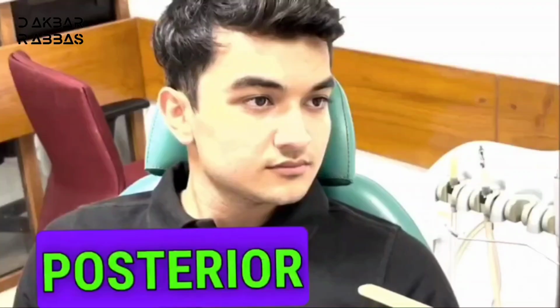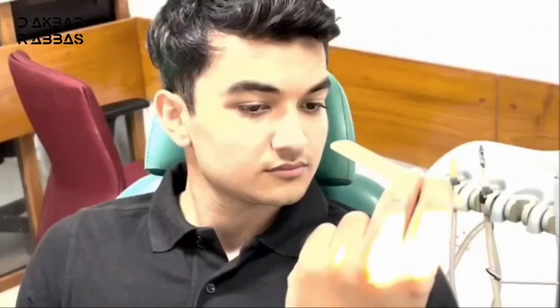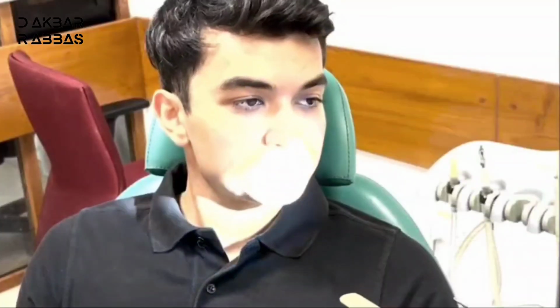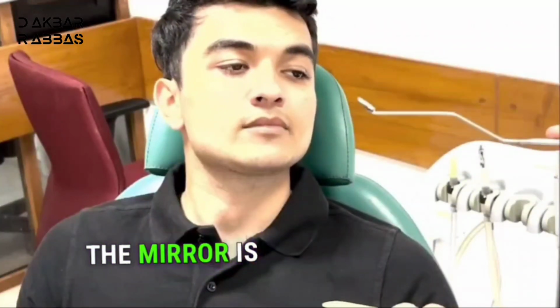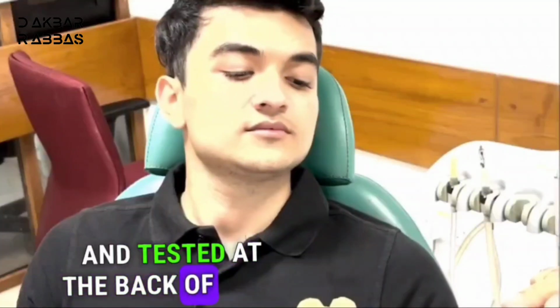Thank you. So we'll be starting off with the posterior rhinoscopic exam, and in order to do that, you should be holding this tongue depressor in your left hand and this posterior rhinoscopy mirror in your right hand. The mirror is always pre-warmed before this examination and tested at the back of your hand and the patient's hand.